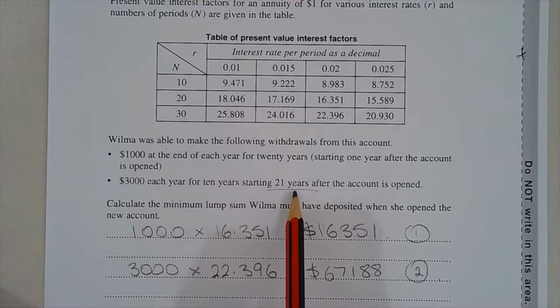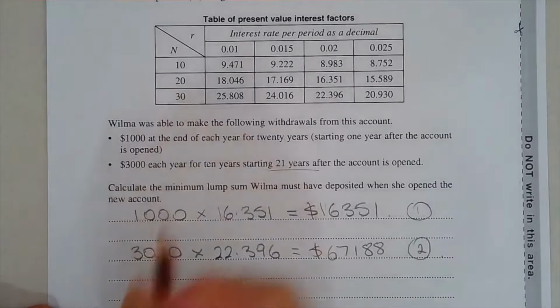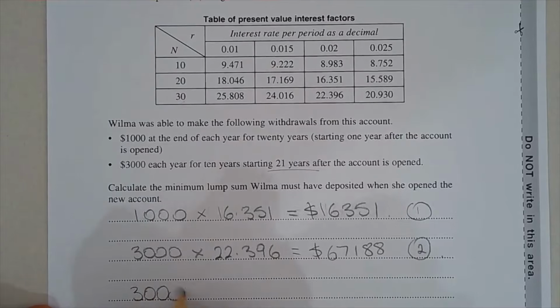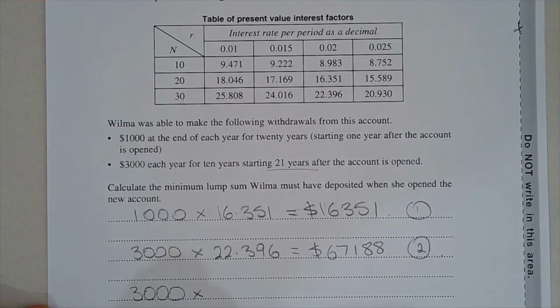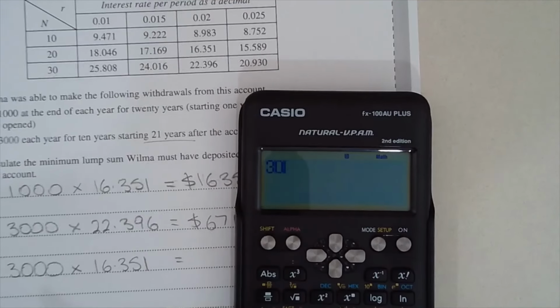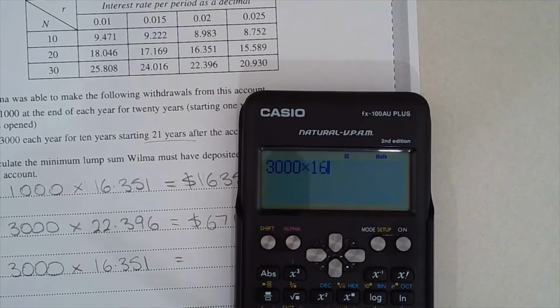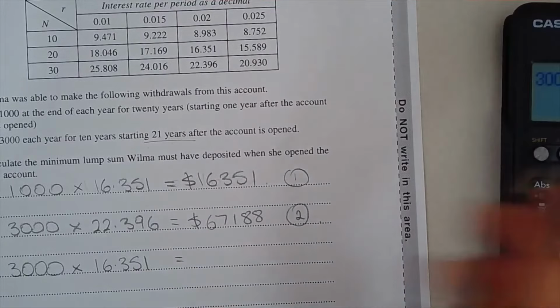But she's starting from the 21st year. So we also need to subtract the present value that we calculate at the 20th year, which is 16.351, which is 49,053.